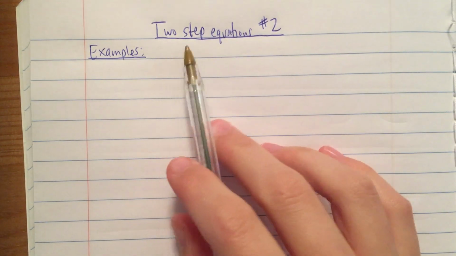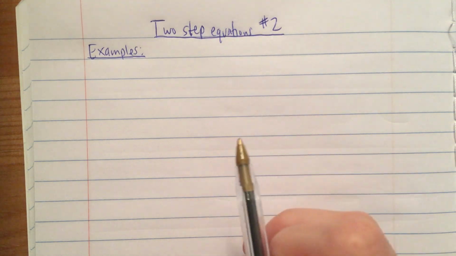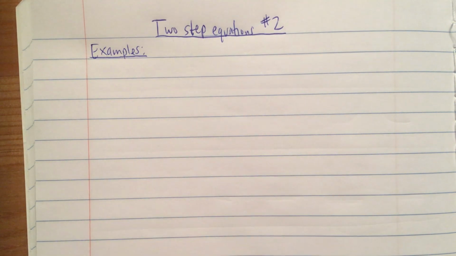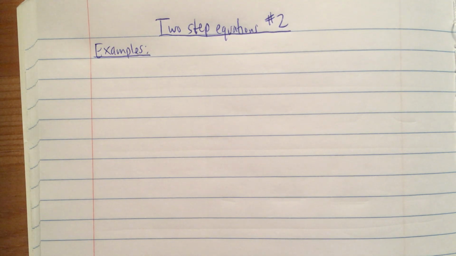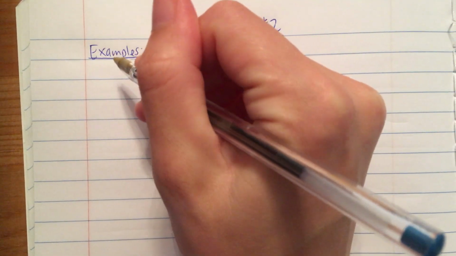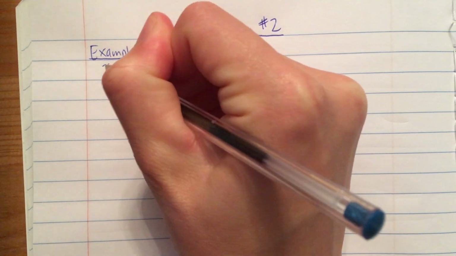Go ahead and set up your paper like this. We're going to call this two-step equations number 2. Okay, we're going to do a couple examples. You're going to see there's just one difference between the examples we do here and the previous examples. So it's not too much of a jump, but sometimes this is something that confuses students just because of the way it looks. It kind of looks like, I don't know, this looks tricky.